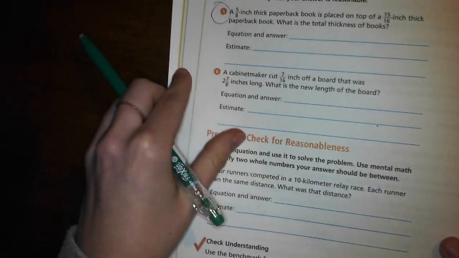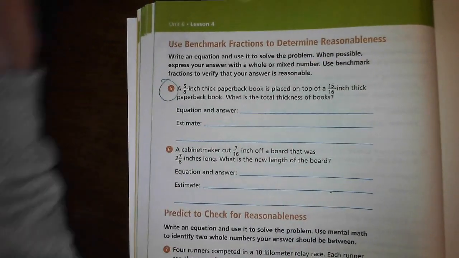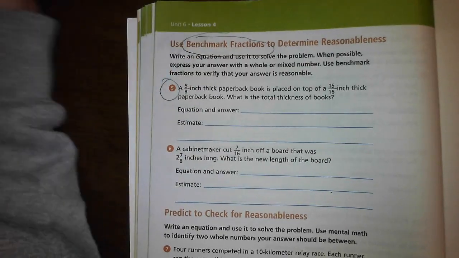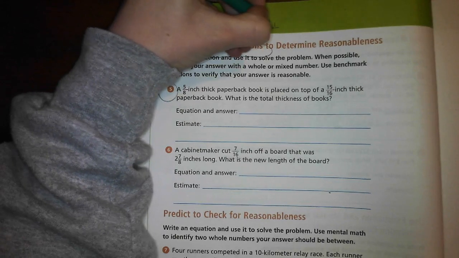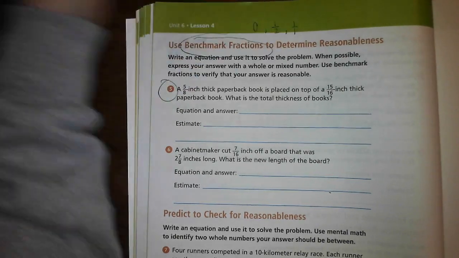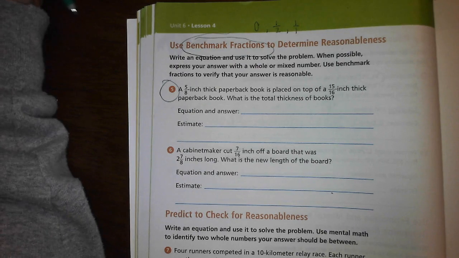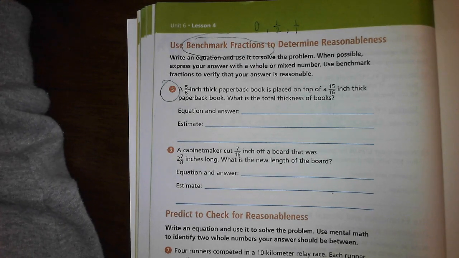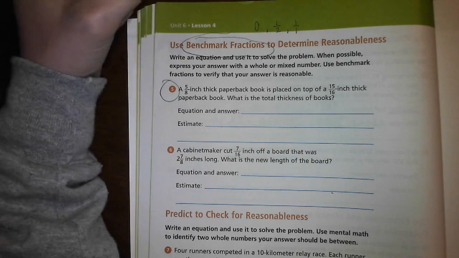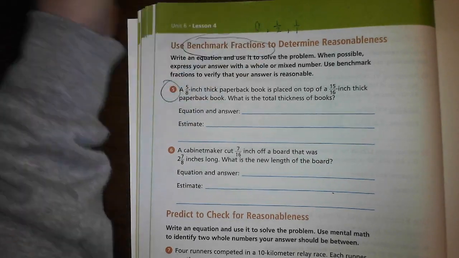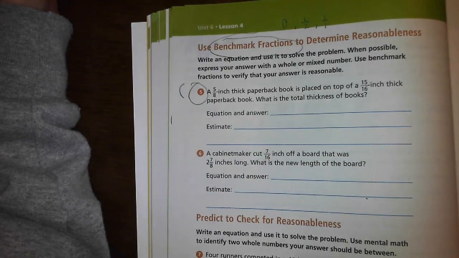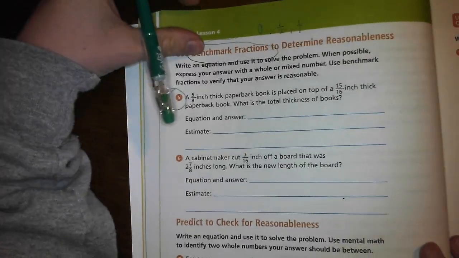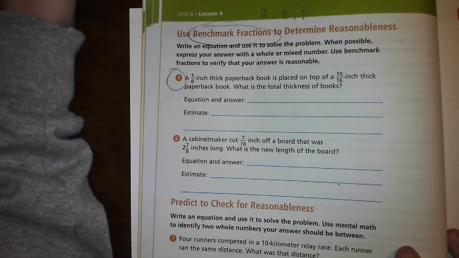Let's move on to our last part here. So here, it says use benchmark fractions to determine reasonableness. Benchmark fractions would be 0, 1/2, or 1 whole. It says write an equation and use it to solve the problem. When possible, express your answer with a whole or mixed number, so it does not want improper fractions. Use benchmark fractions to verify or to show that your answer is reasonable.